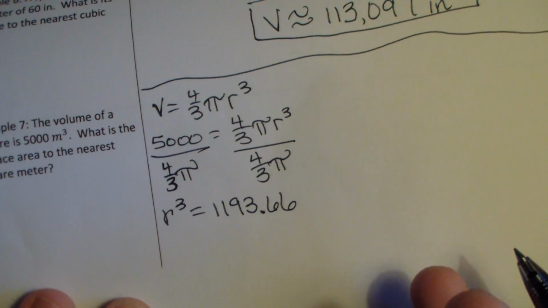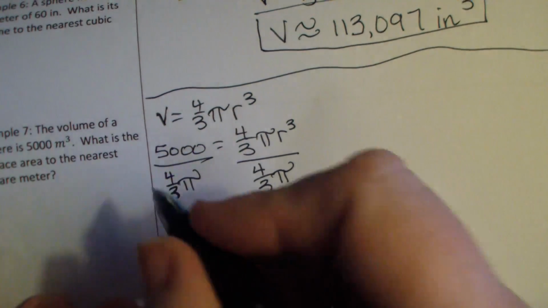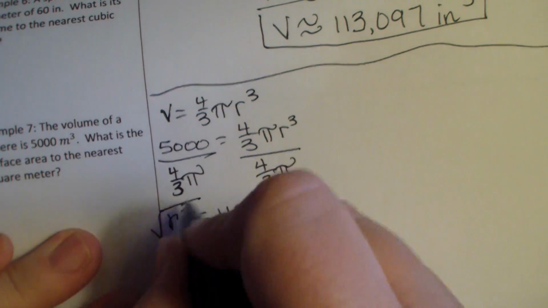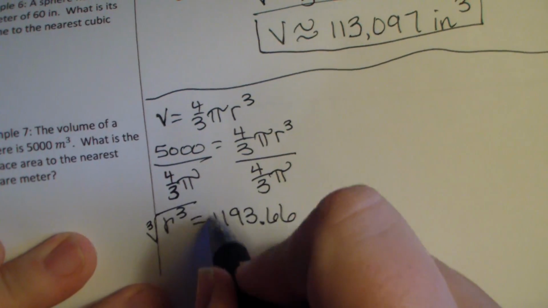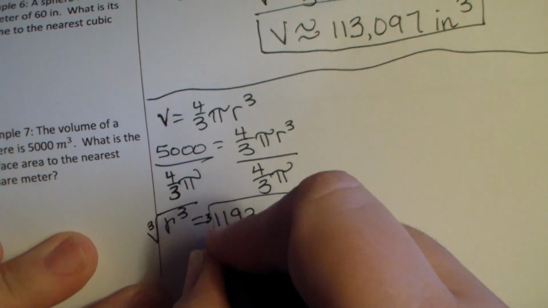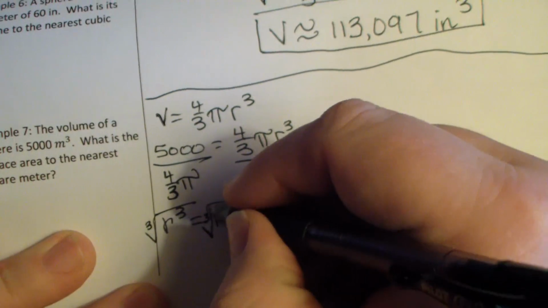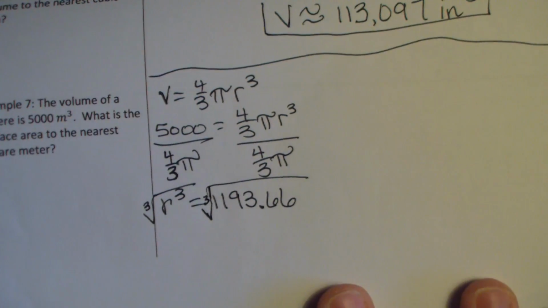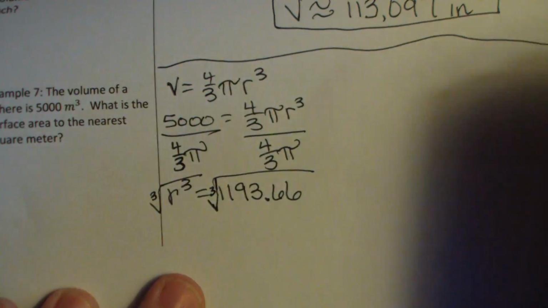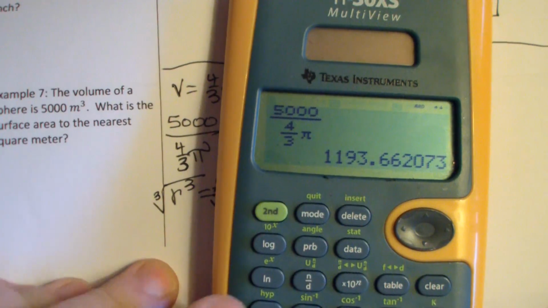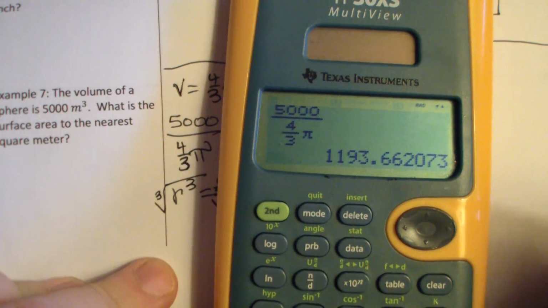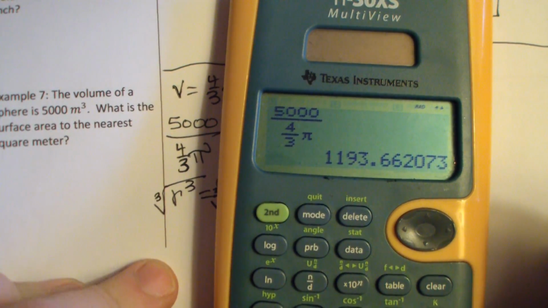Similarly, we're going to take the cube root on each side. Your cube root looks like a square root sign, but it has a little 3 right here. The way you do that on your calculator is this button right here; you'll see up here it says x and then square root.